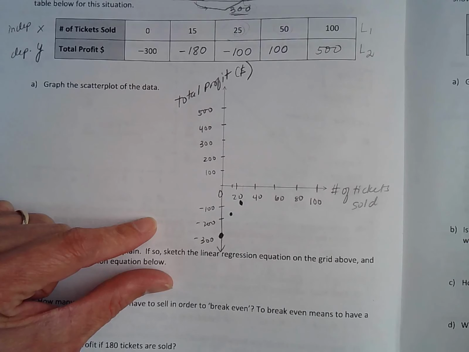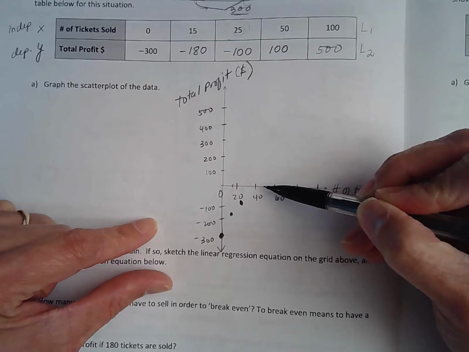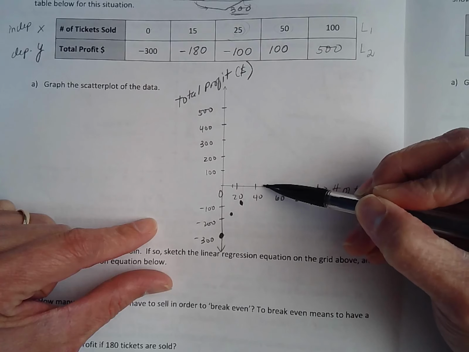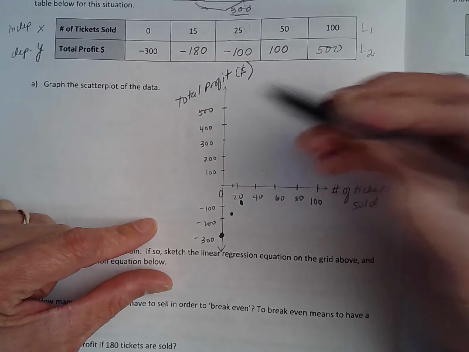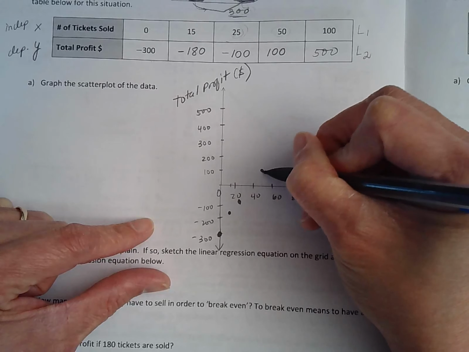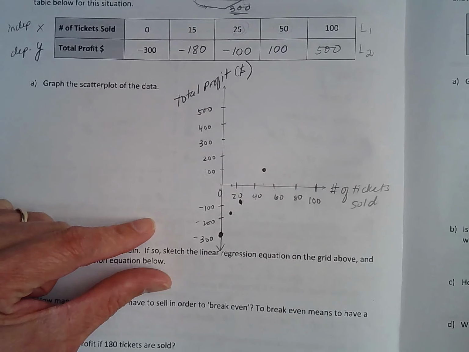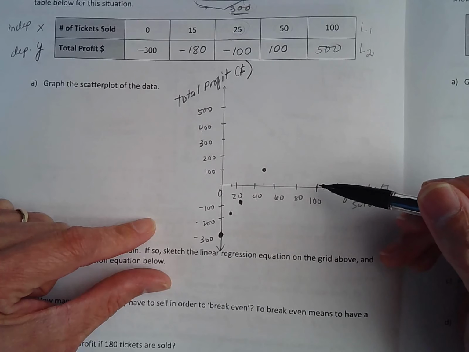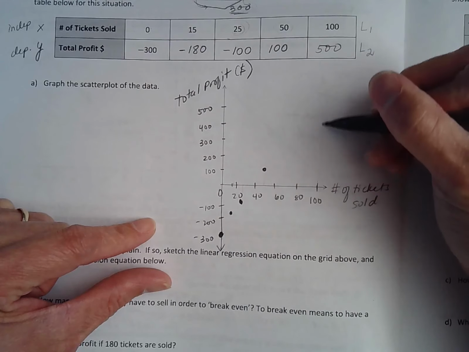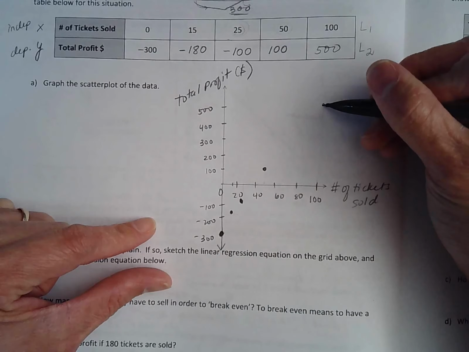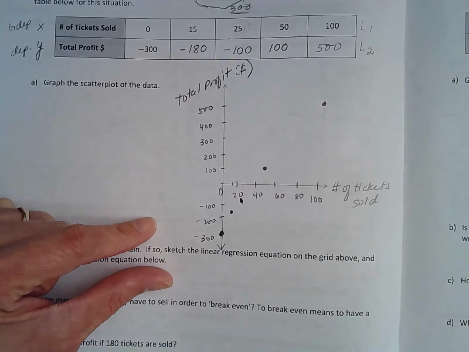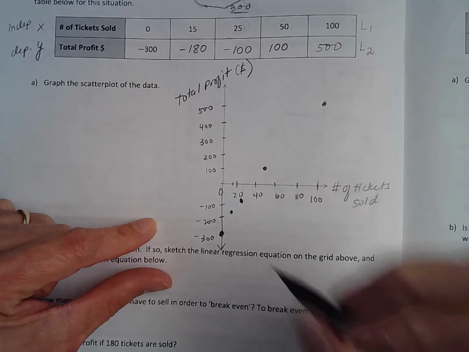Okay, 50. Where's the 50? It's gonna be between 40 and 60. And that is now in a positive amount, positive 100. And then last but not the least, 100 tickets is $500. Looks like it's linear, right?